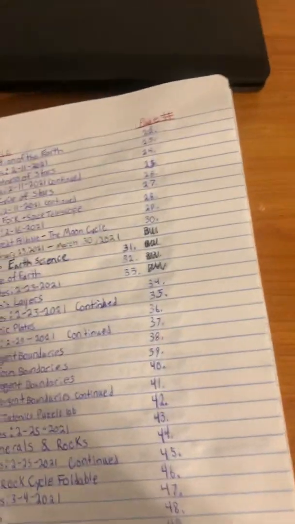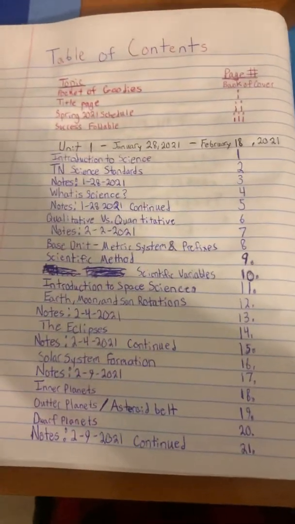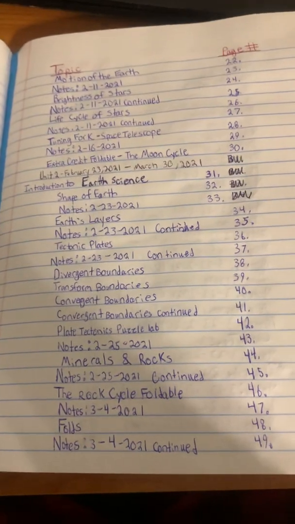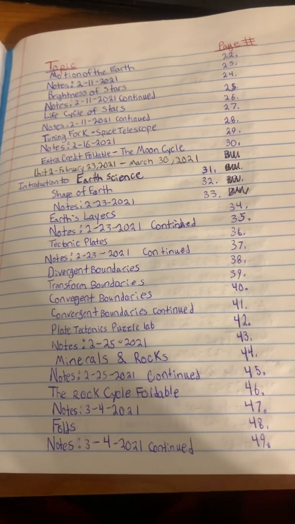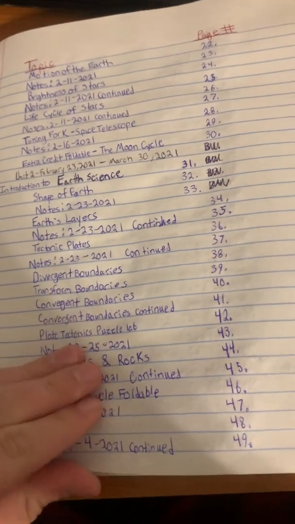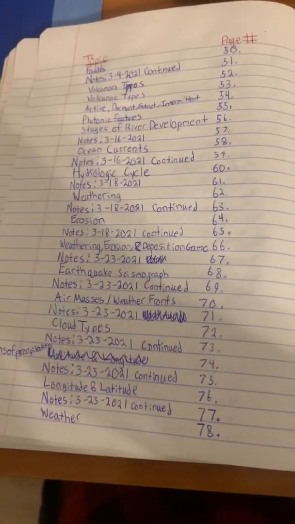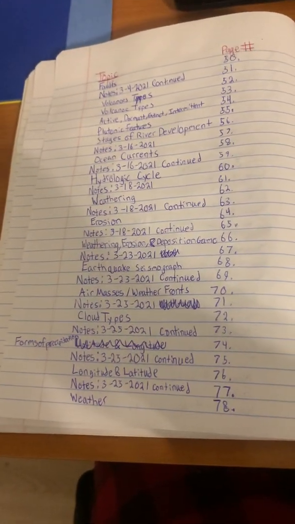So let's just open it up and get to the table of contents. Where we left off last time, we saw all this, and it starts right there where it says Unit 2, February 23rd, 2021 through March 30th, 2021. And here's all the topics and the page numbers for this section.